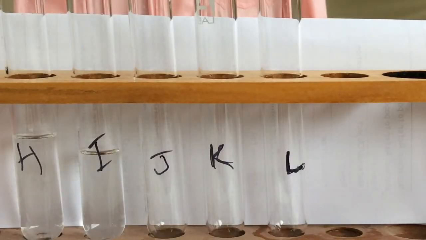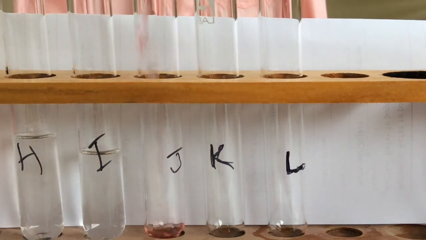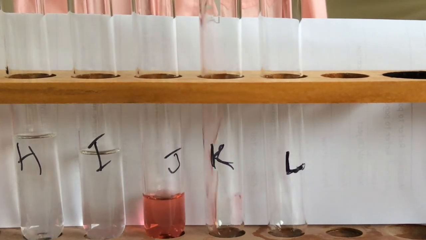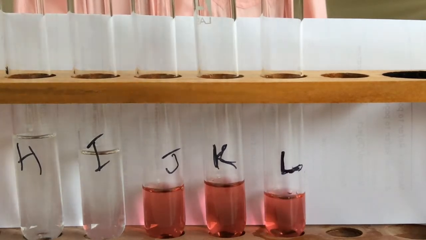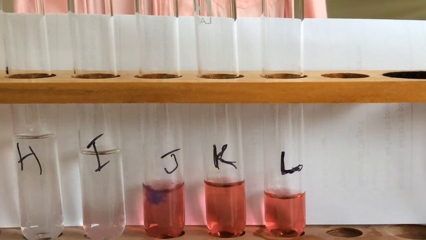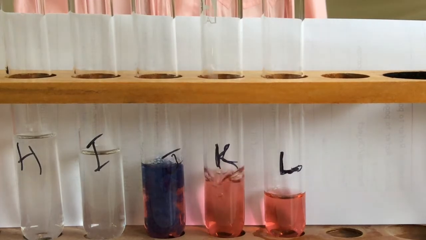Okay, J, K, L all have cobalt chloride in them to start with. Sodium hydroxide. Potassium iodide.